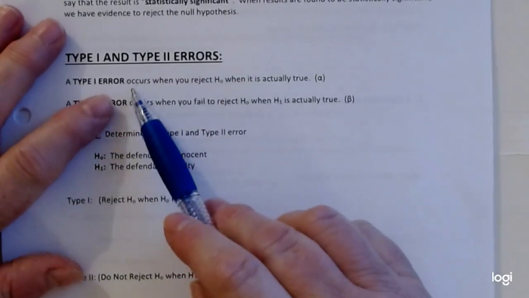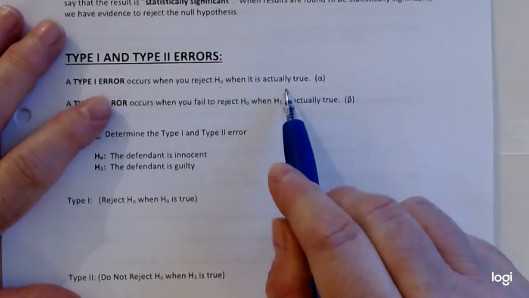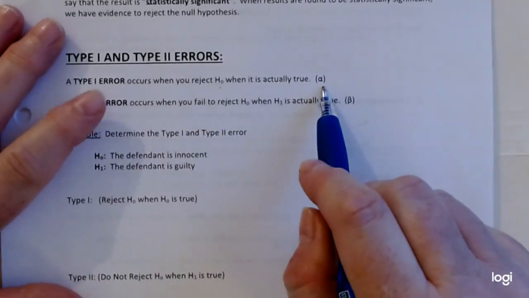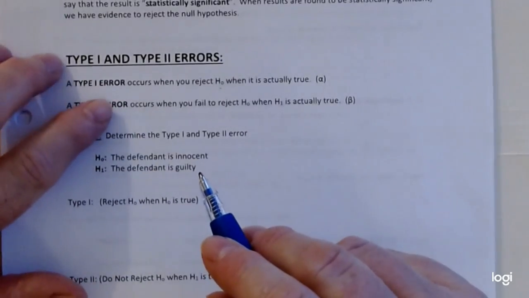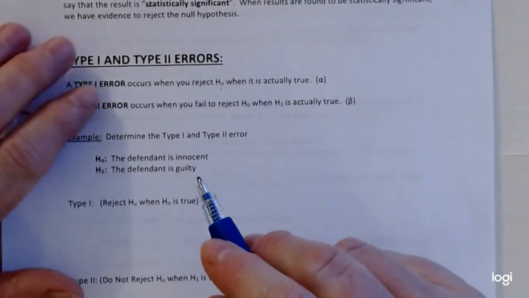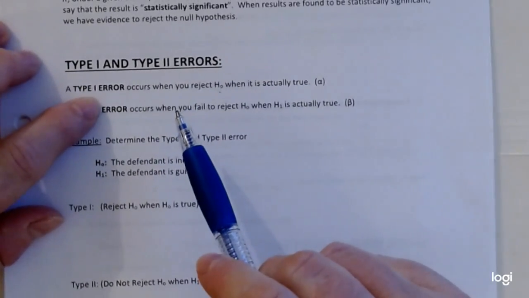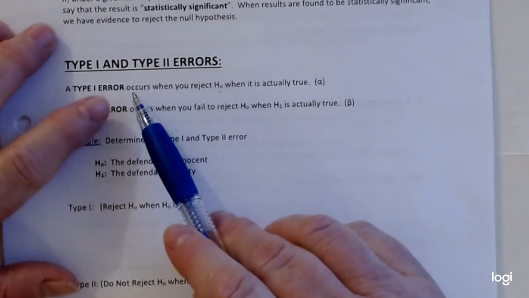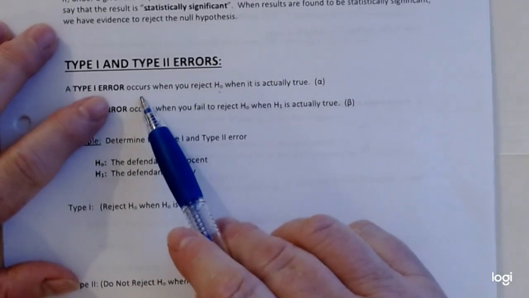So a type 1 error occurs when you reject H naught when it is actually true. And alpha is the probability of making a type 1 error. And remember, alpha is part of what's given in the problem. That is one of the things we have to know in order to perform the test, because we want to minimize the type 1 error probability.